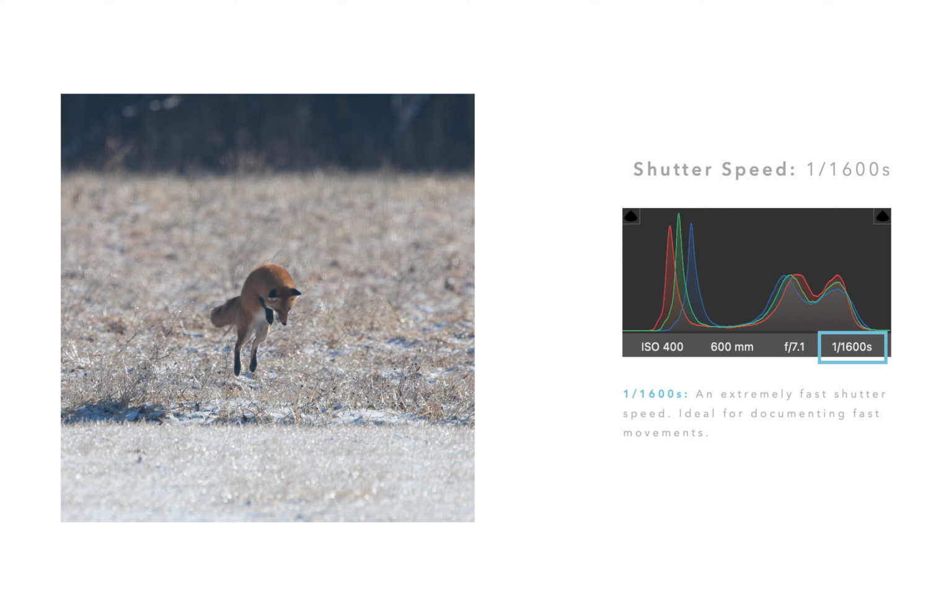But you could see, in order for me to get that image of that fox in motion, it's 1/1600th of a second. So it's super quick, because also with a really long lens, this was a 300 millimeter lens, any little disturbance will also show up in the photograph. So I need to make sure that it's really quick in order to get it properly exposed and pretty much motionless.